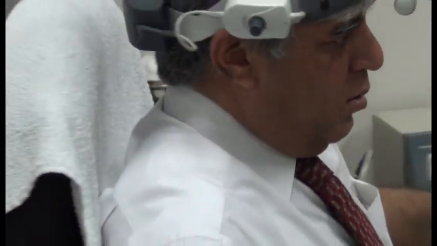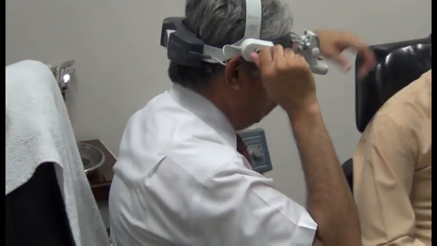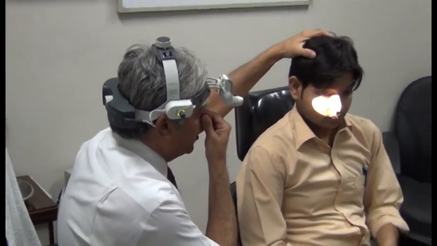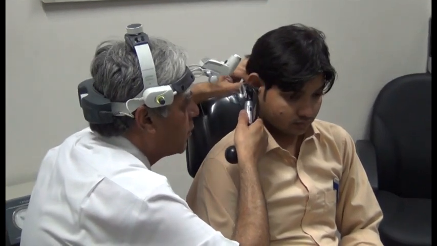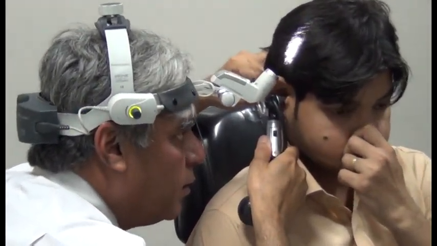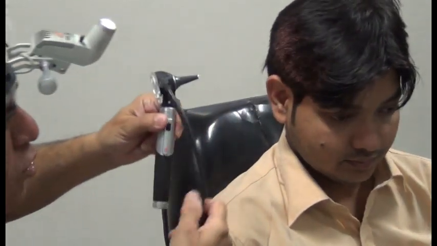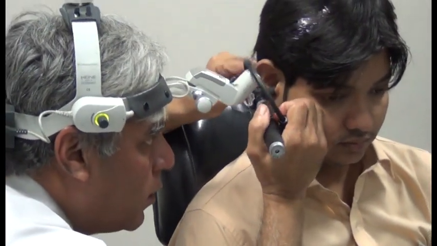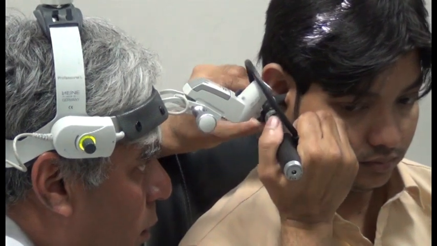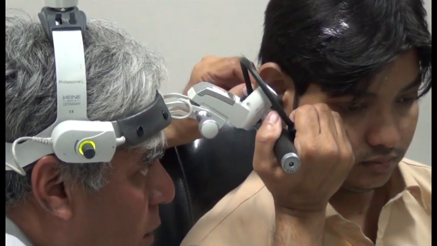Okay. So first of all, you look inside like that, and then you can look with the otoscope as well. Okay. And then with the pneumatic speculum, you hold it like this, and you check the mobility.